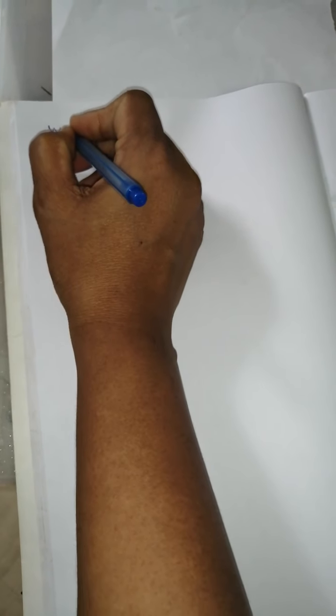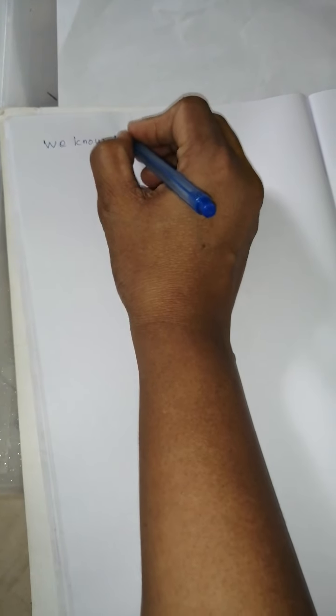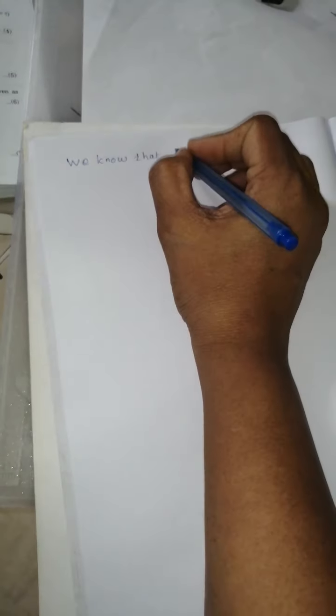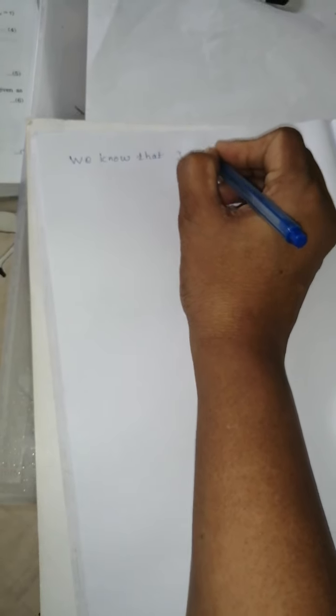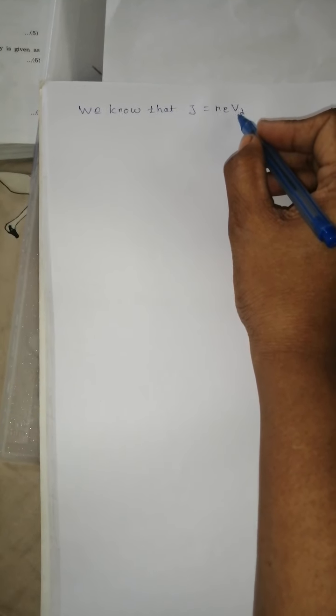Now I'm going to shift to the next equation. We know another relation for current density: J is equal to n e Vd, where n is the number of electrons, e is the charge, and Vd is the drift velocity. This is equation 6.